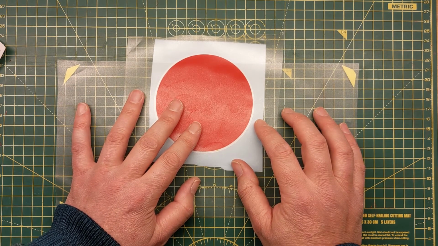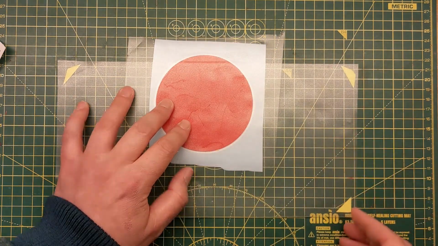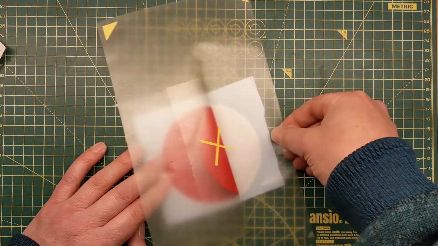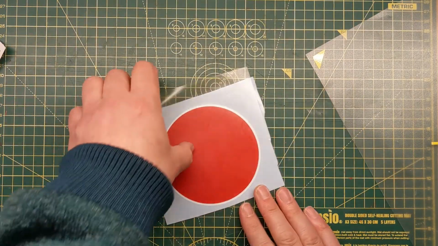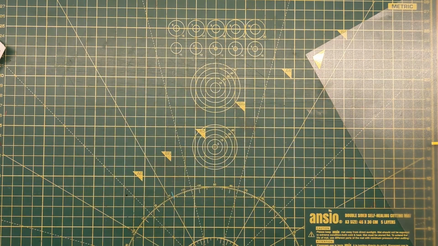What do you think? Is that in the centre? Go with that. Yeah, it's okay. Let's put it over to one side.